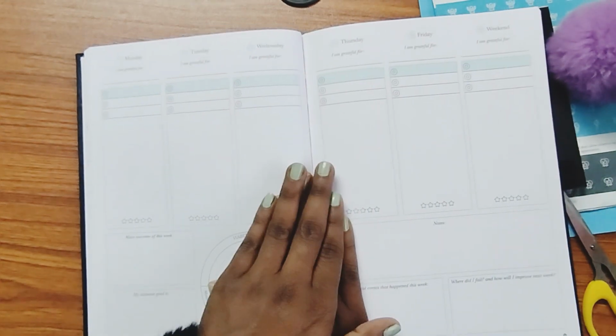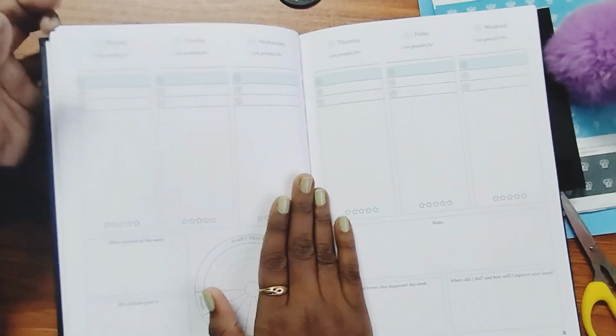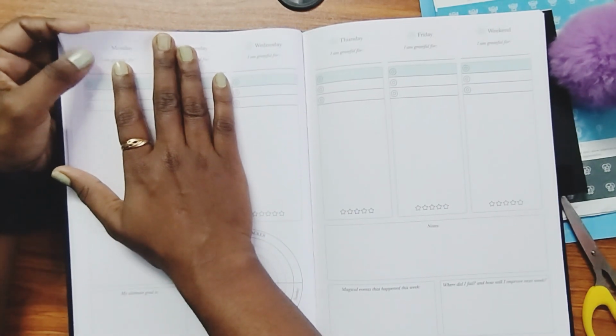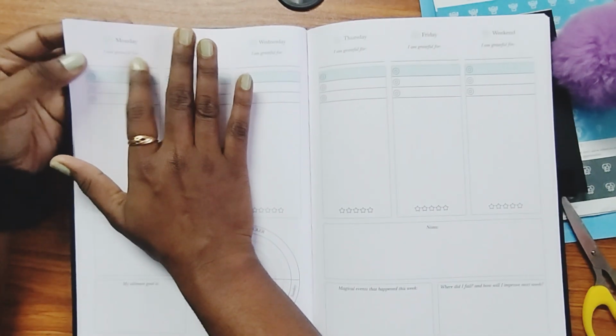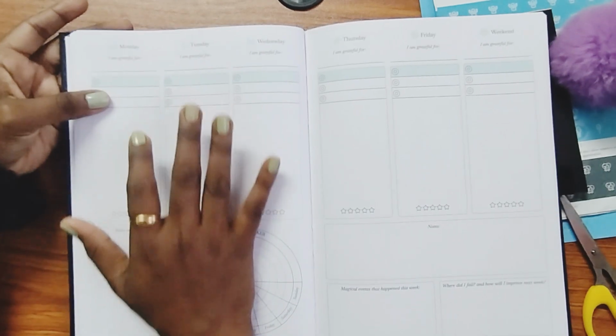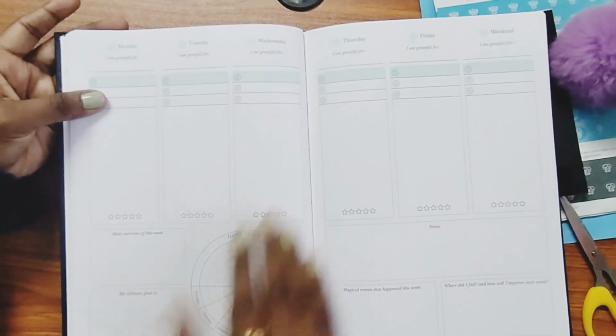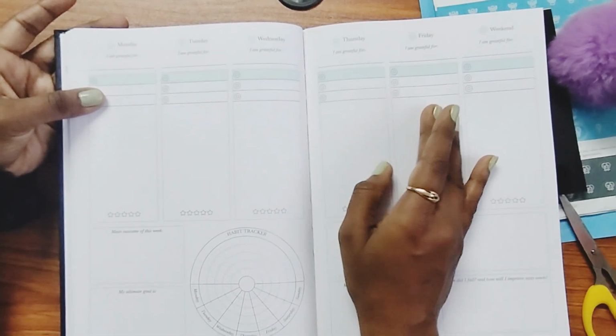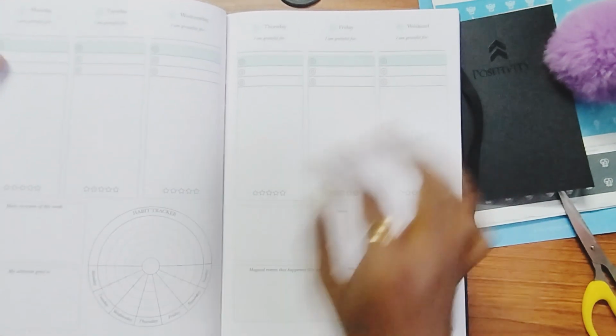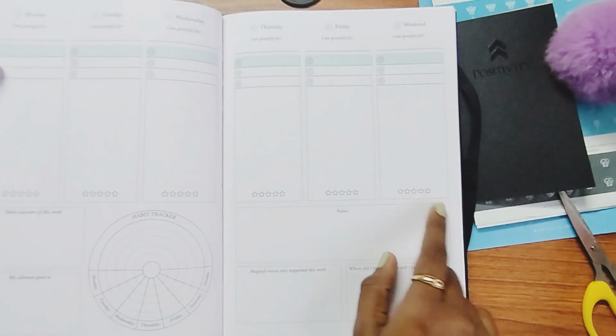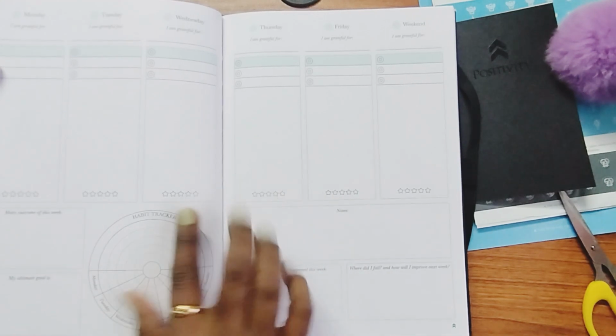So this is the weekly layout, and at first we are having date, day, I am grateful for, top 3 priorities, and a spacious place where you can write other stuff or you can decorate it as well. At the bottom we are having this checklist where you can track your mood.